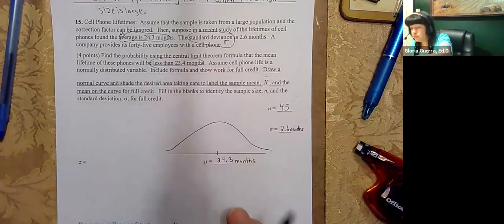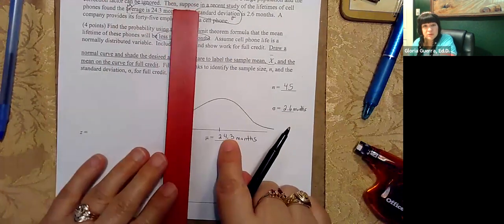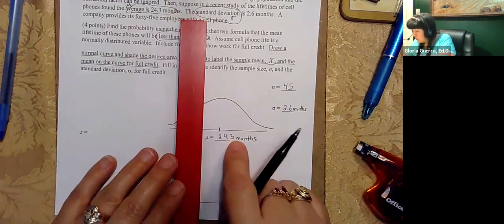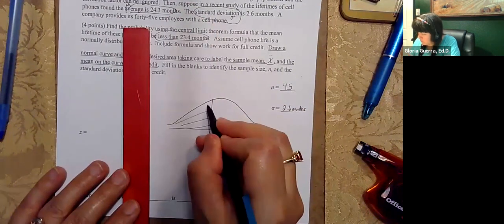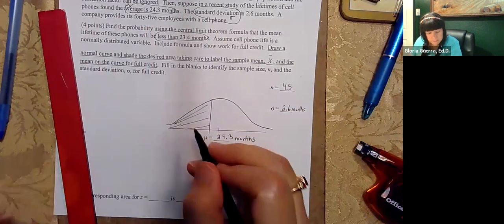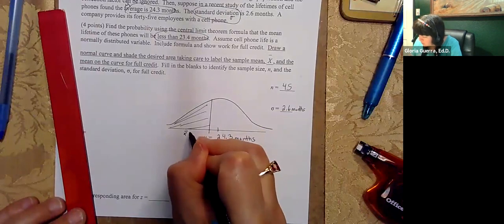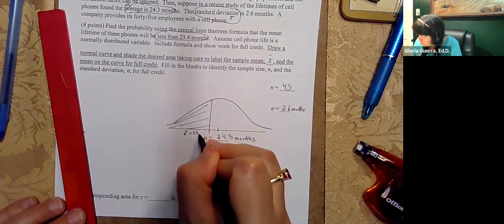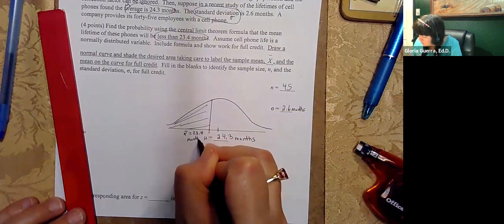So less than, see, here's 24.3, so it's got to be on this side because it's less than that. And this is X bar, sample means. And that's good, it's also in months.